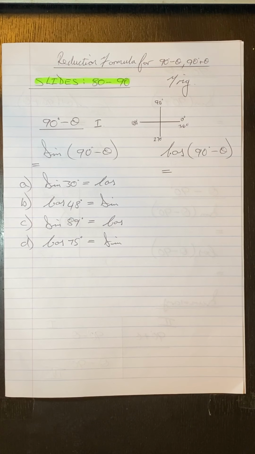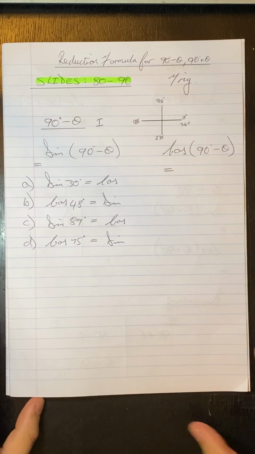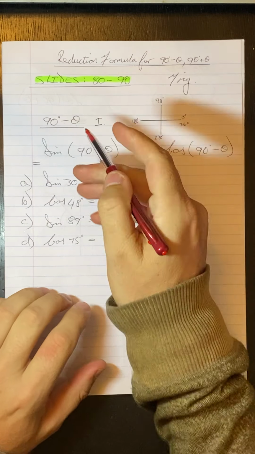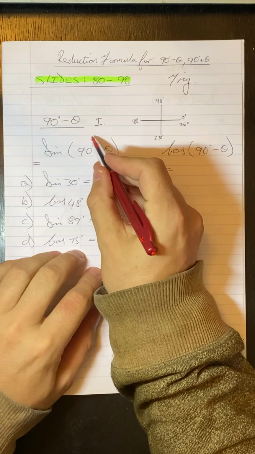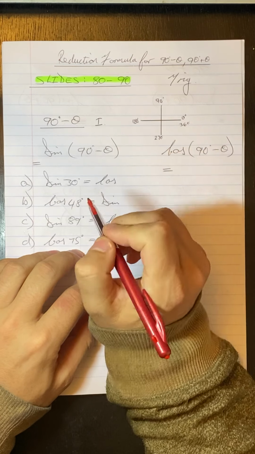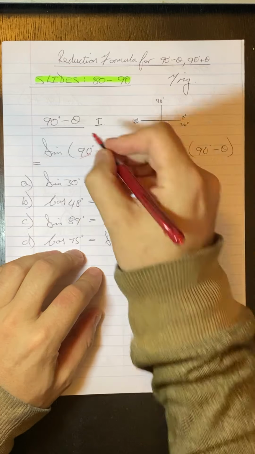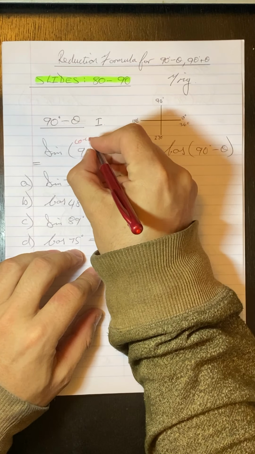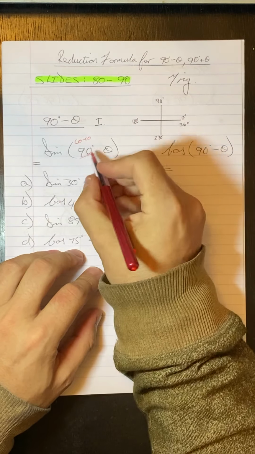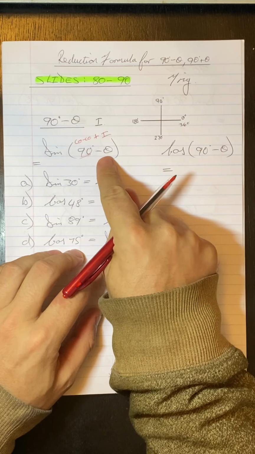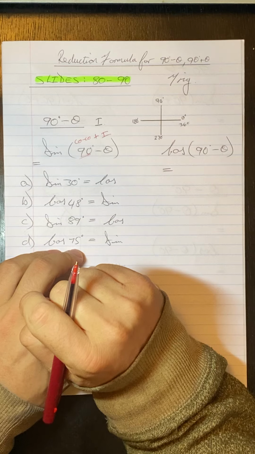The difference though with 90 minus and 90 plus is we are going to use cofunctions. How I do it now, you know how I normally write a 1 or a 2 or a 3 or 4 on the top here. I'm going to do the same, but because we've got this 90, I'm just going to say here coco, plus the first quadrant, because I know 90 minus is going to take us into the first.